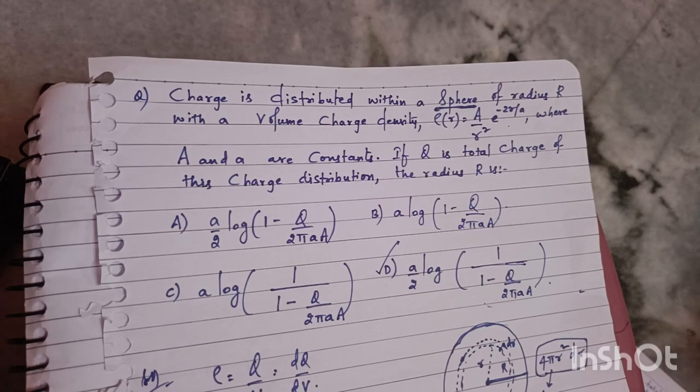So this is where I will discuss variable charge density. Charge is being distributed within a sphere of radius capital R, with a volume charge density rho of r equal to A by r square into e power minus 2r by a, where capital A and small a are constants. If capital Q is the total charge of this charge distribution, then find the radius.